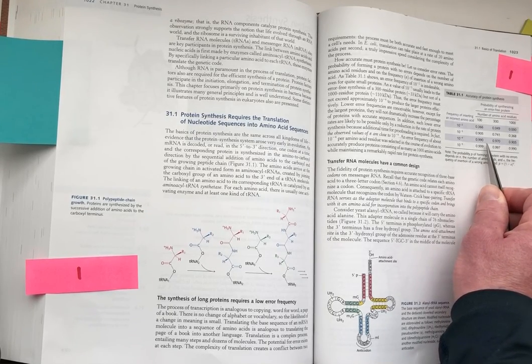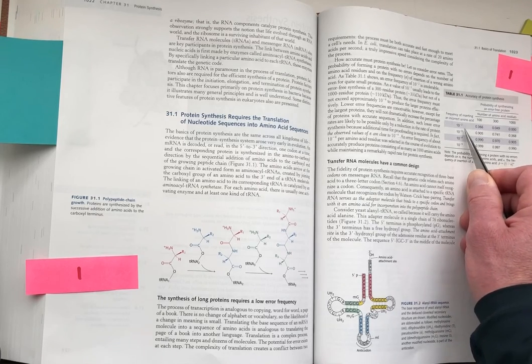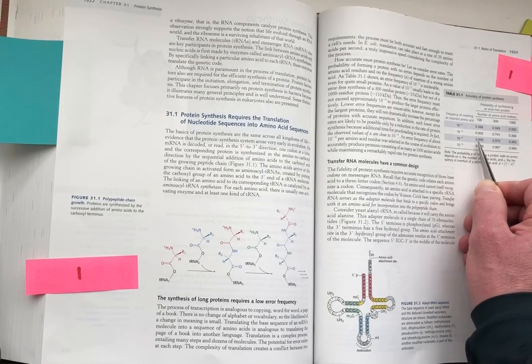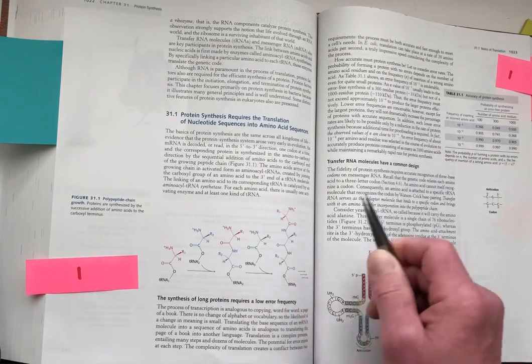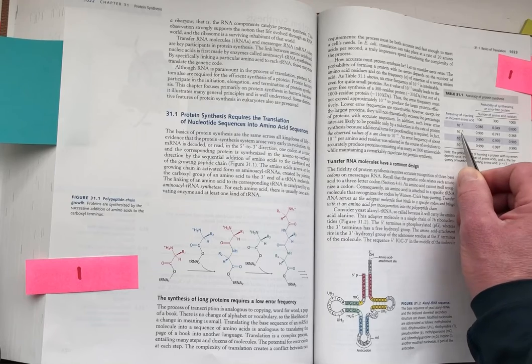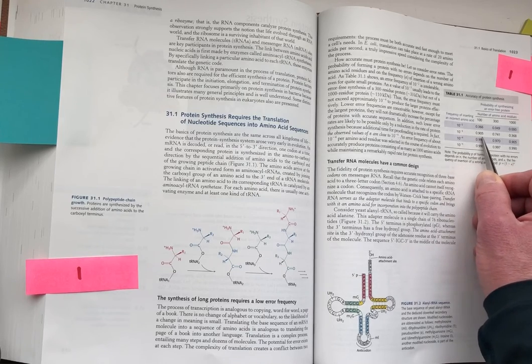We can tolerate a certain frequency of inserting the incorrect amino acid, but because we're doing this chemistry so many times, even a fairly accurate enzyme like that only makes one mistake for every 1,000 incorporations.